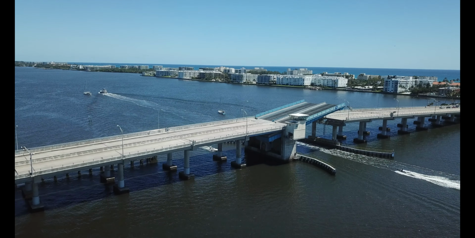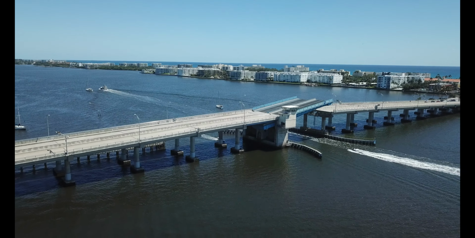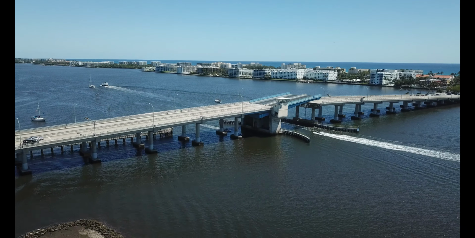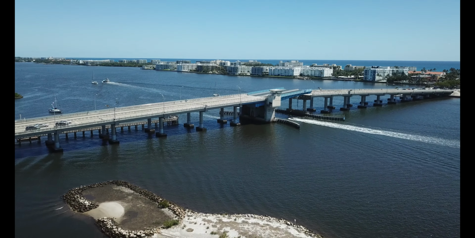Down instead of turning and just flying away, I can finish off this shot in a very nice way by just drifting backwards and fading off into the distance.